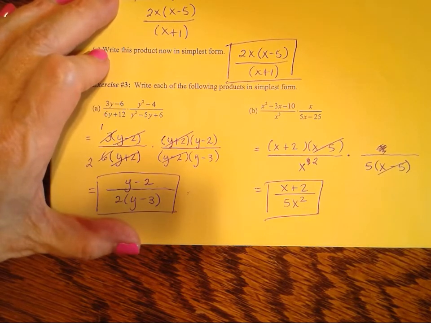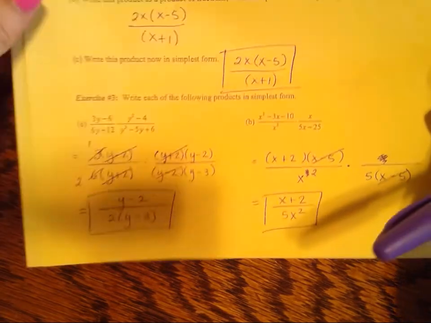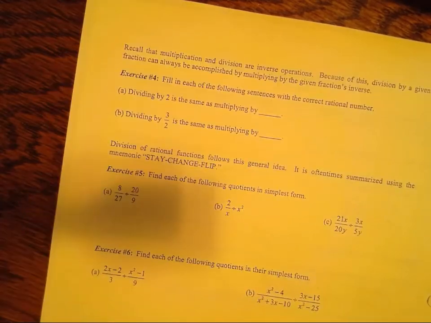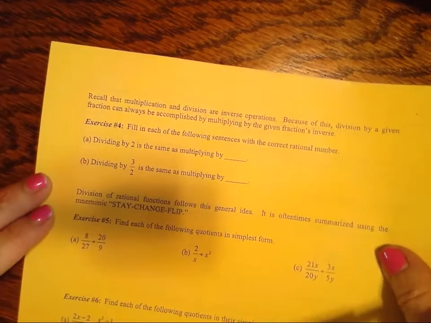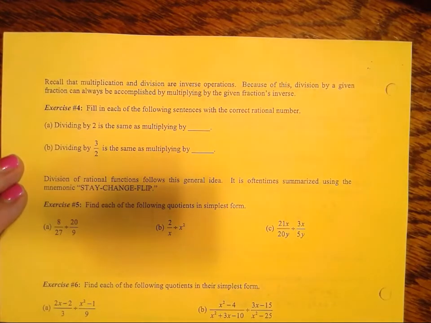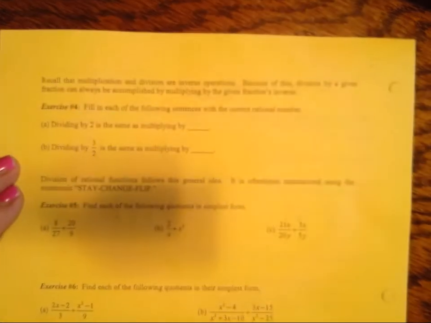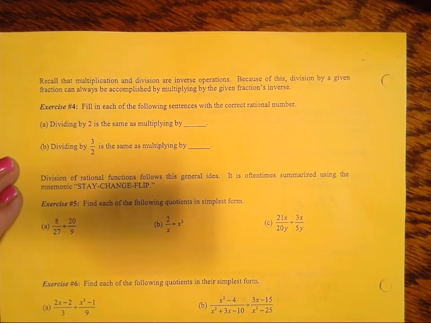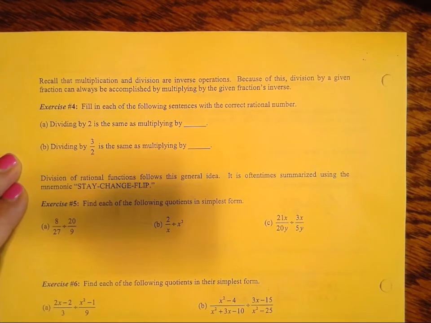Let's look at the other side. Recall that multiplication and division are inverse operations.